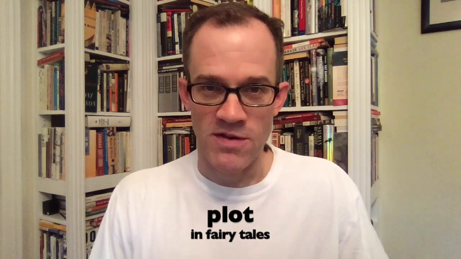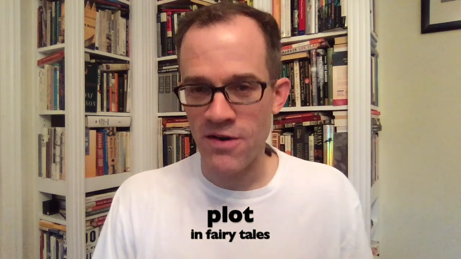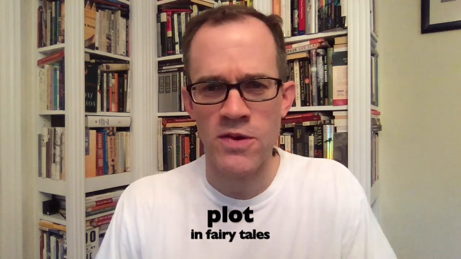The plot is usually formulaic. The journey is probably symbolic in some way. As I mentioned earlier, there are these repeated patterns which are probably derived from the ritual of oral storytelling because they help the storyteller remember. They are really all plot, suspense, action. That's in some ways more important than character development.